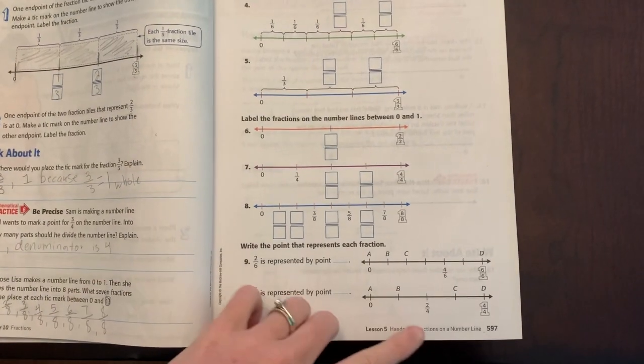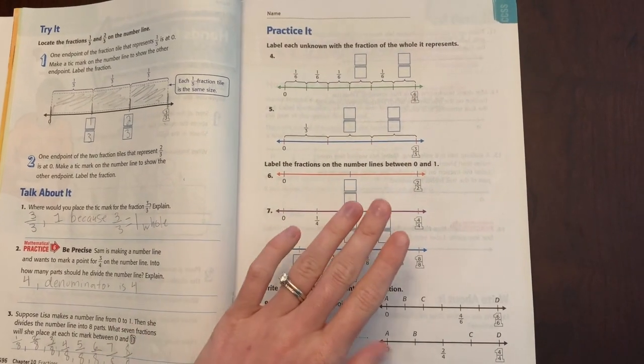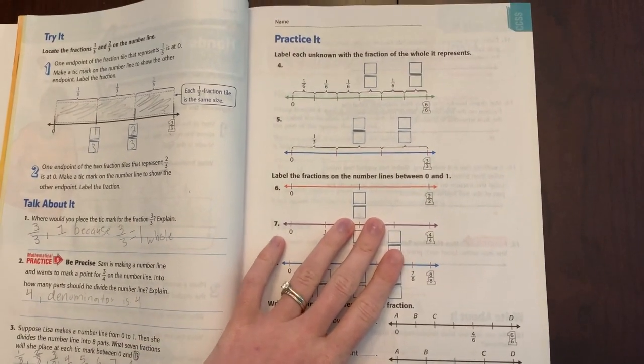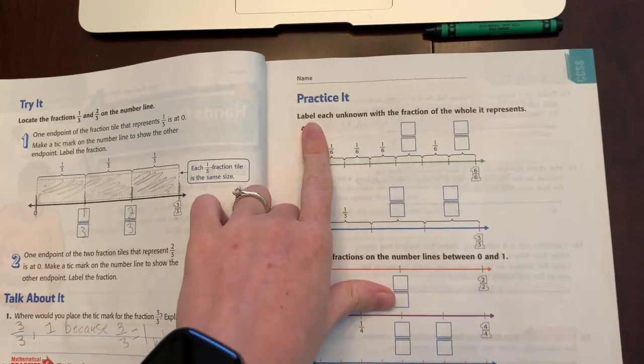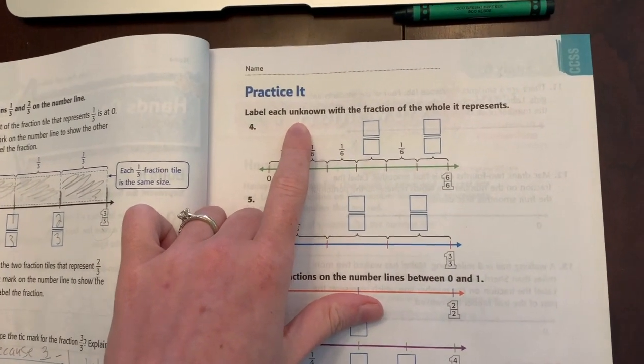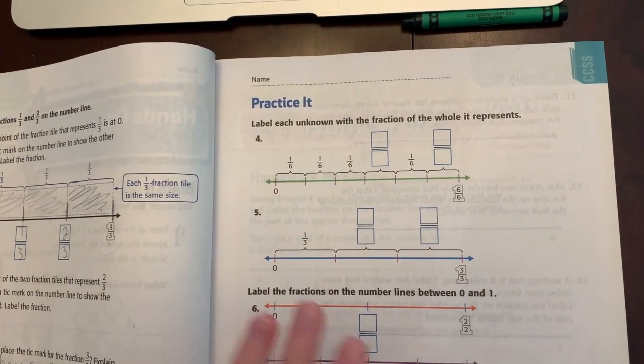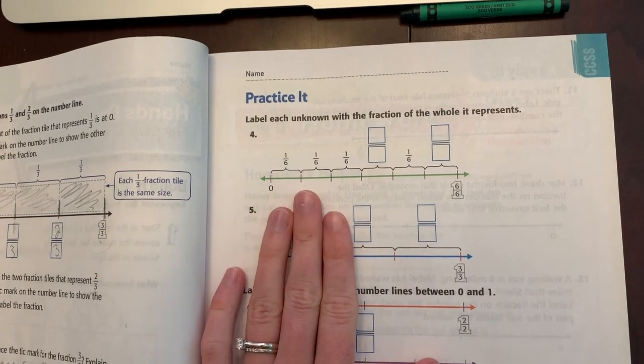Here we are on page 597 and we are ready to get started with our practice page. So here we go, practice it. Read the directions. Label each unknown with the fraction of the whole that it represents. So let's take a look at what this number line already tells us.